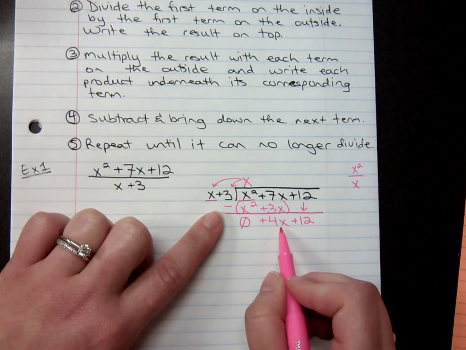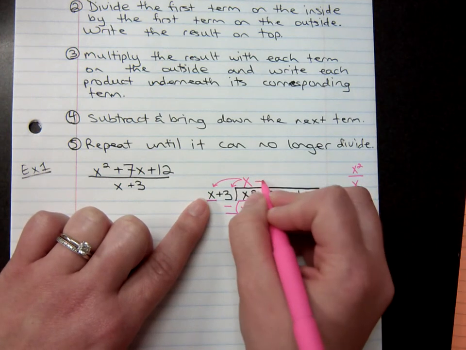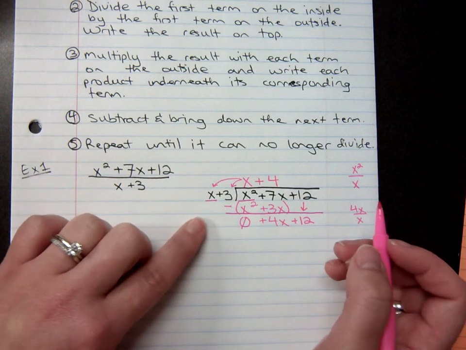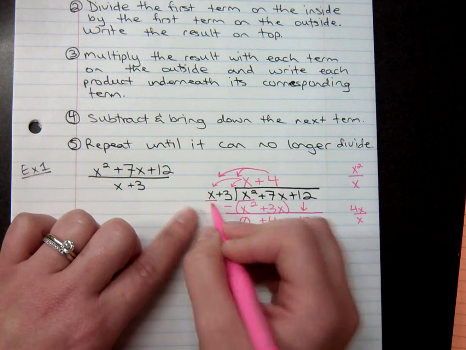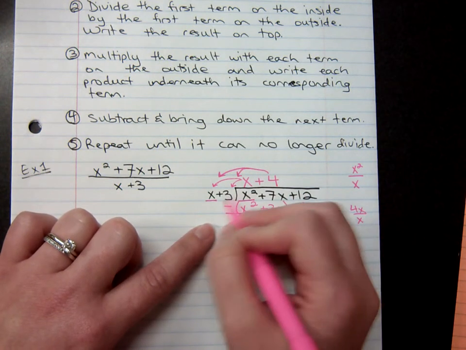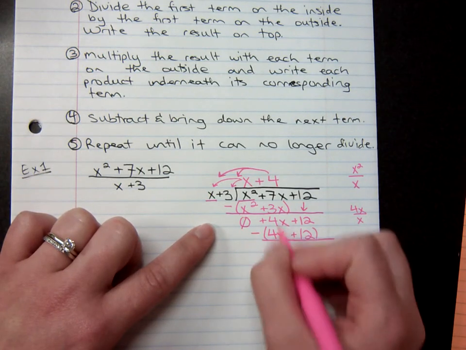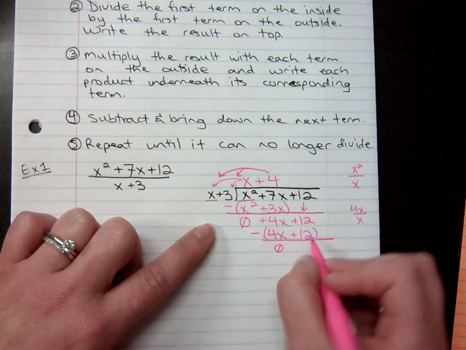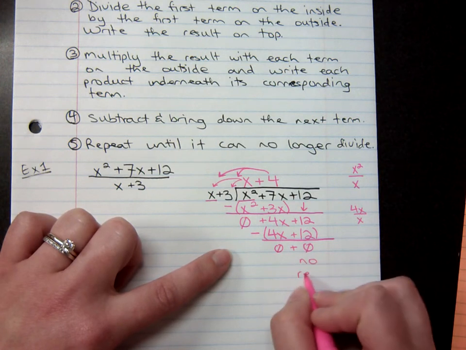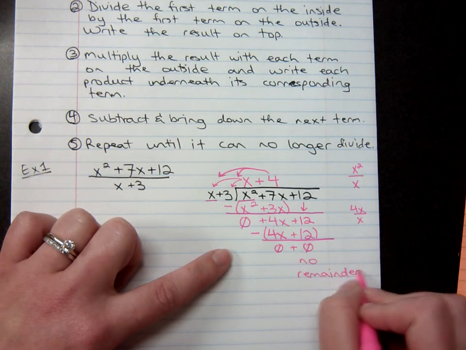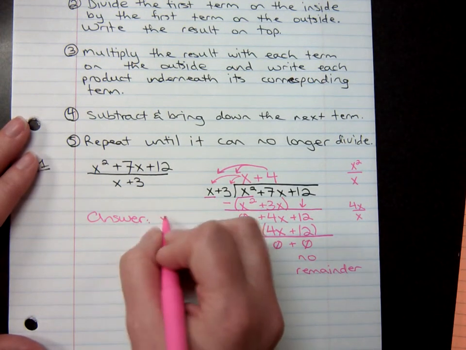How many times does x go into 4x, or 4x divided by x, which is 4. And then you multiply down. So 4 times x is 4x. 4 times 3 is 12. Then you subtract. 12 minus 12 is also 0, so there is no remainder on this first example. So your answer is just x plus 4.